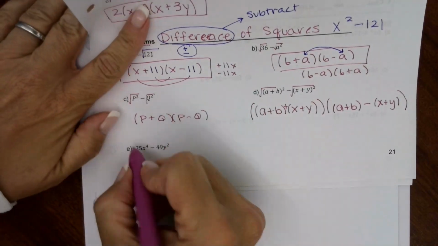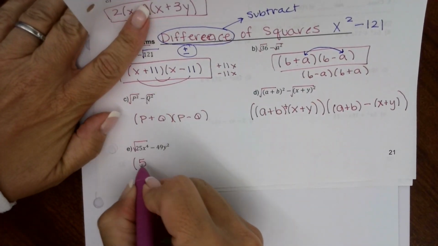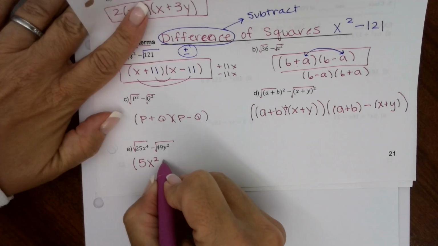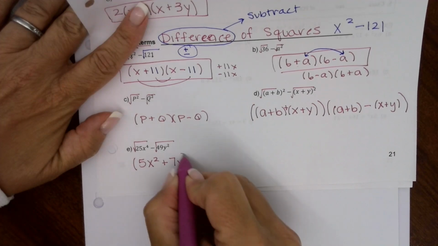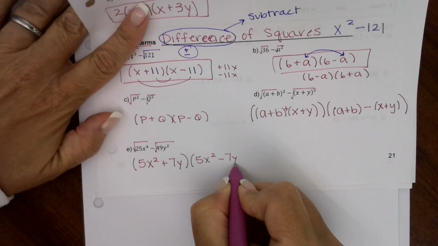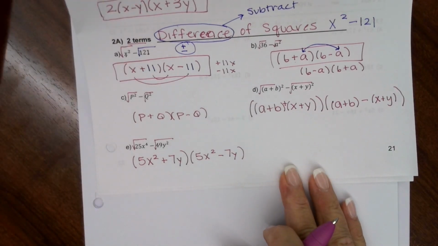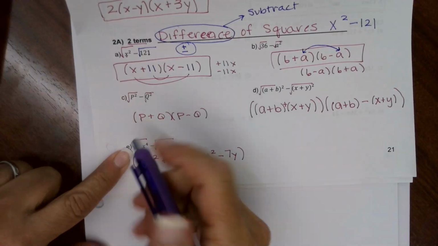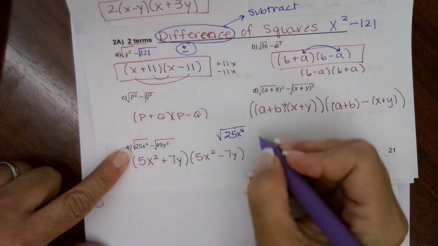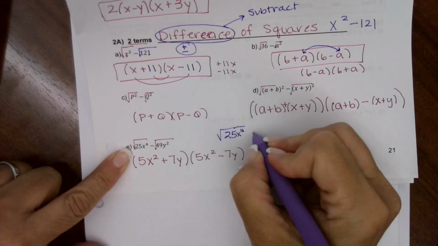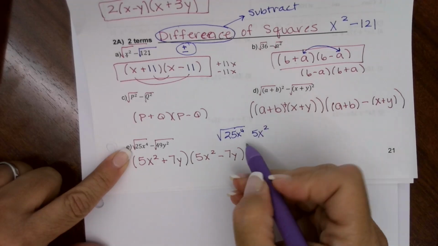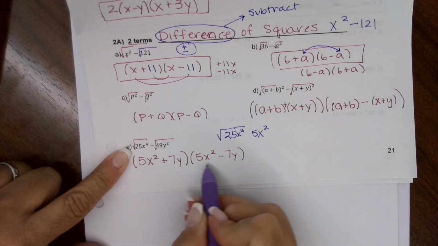Okay, last one. Square root of this. So my first term is 5x squared. The second term here is plus 7y. And this is 5x squared minus 7y. So why is it 5x squared? Well, when I take the square root of this, the square root of 25x to the fourth, right? My constant becomes a 5, but I can pull out x squared. It's not just an x. So that's why I have x squared.